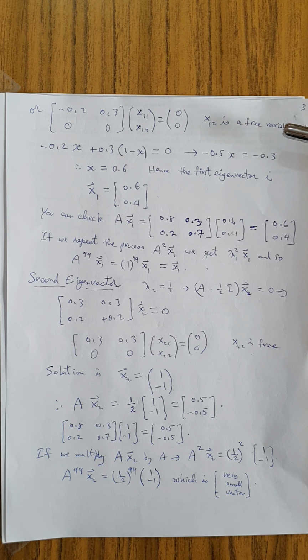Okay, and x12 is the free variable, which is 1 minus x here. So if we substitute here for x and 1 minus x, we find that x is equal to 0.6. Hence, the first eigenvector is 0.6 and 1 minus 0.6, which is 0.4. So this is the first eigenvector of the Markov matrix.